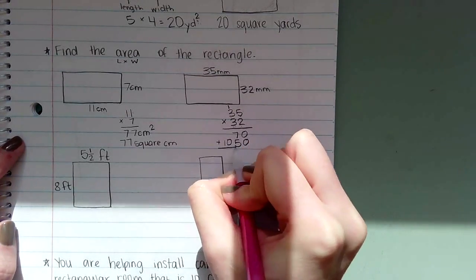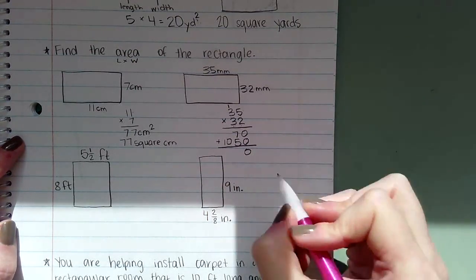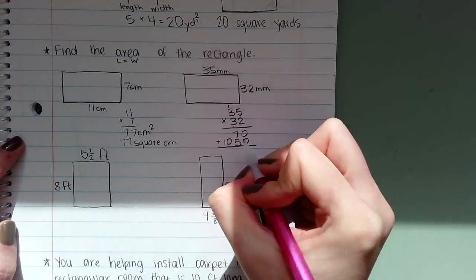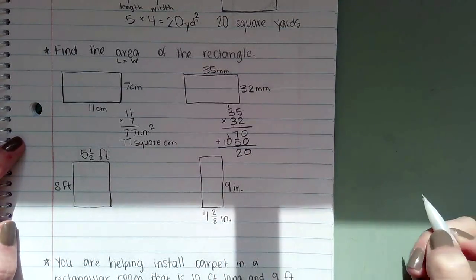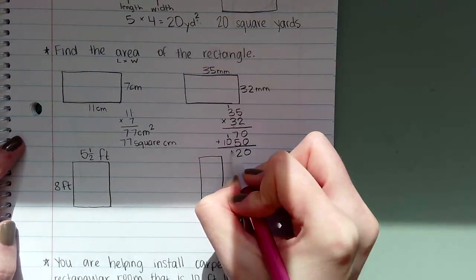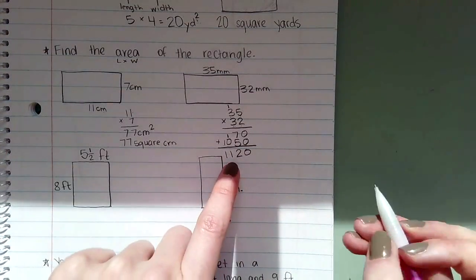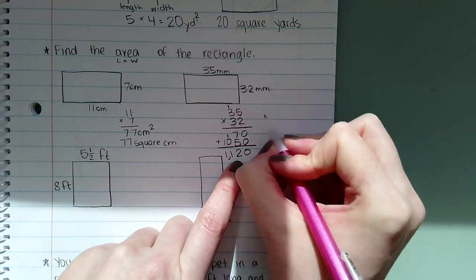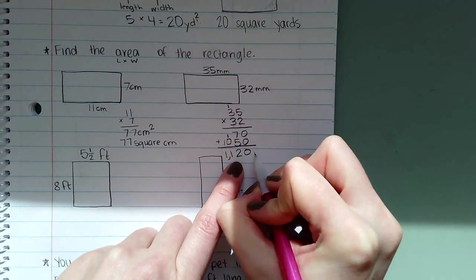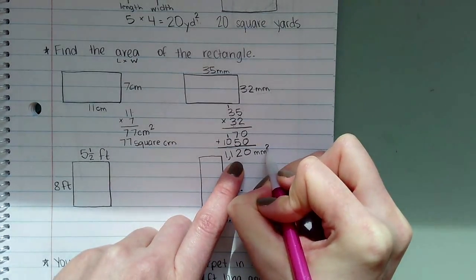Now we'll add these together. 0 plus 0 is 0. 7 plus 5 is 12, carry your 1. 1 plus 0 is 1, and then 1. So our answer is 1,120. Next is our unit of measurement. In this case, it's millimeters squared.